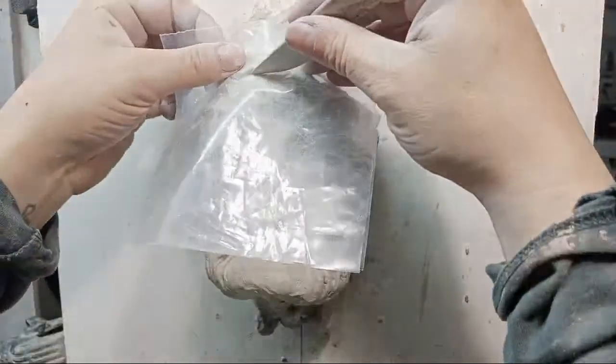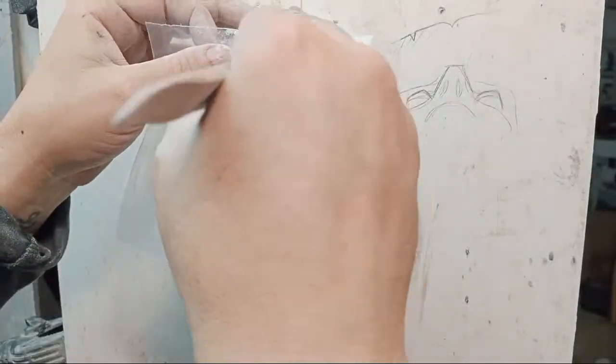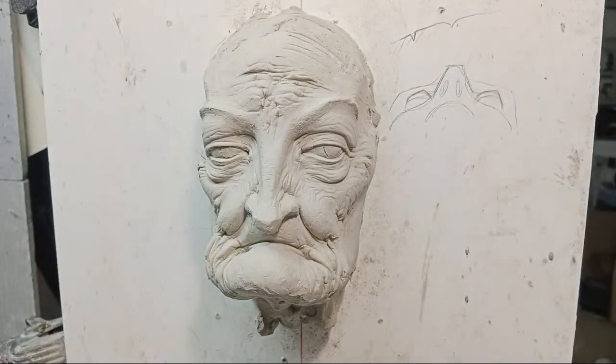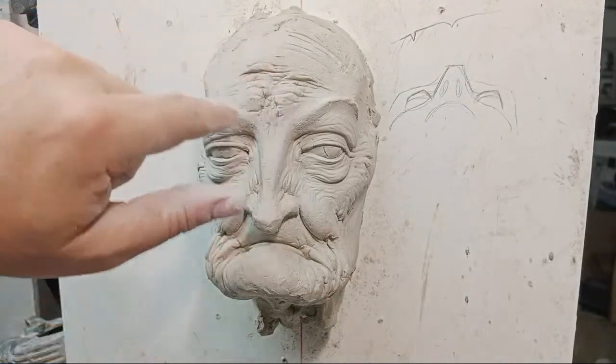But I'm not very happy with this part. But as I said before, probably I'm going to cover it, so that's why I don't see it too much. Well, forget that part, please.